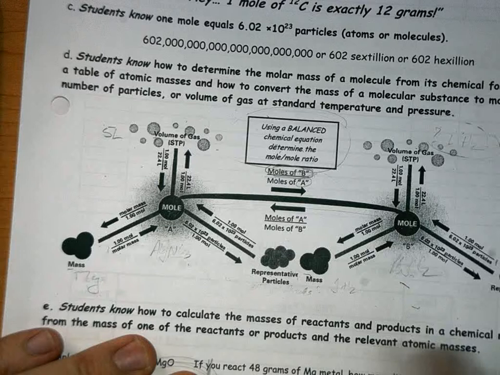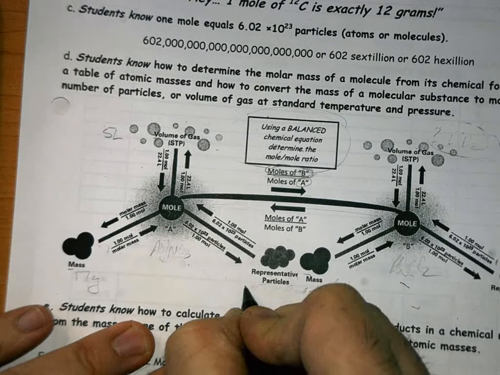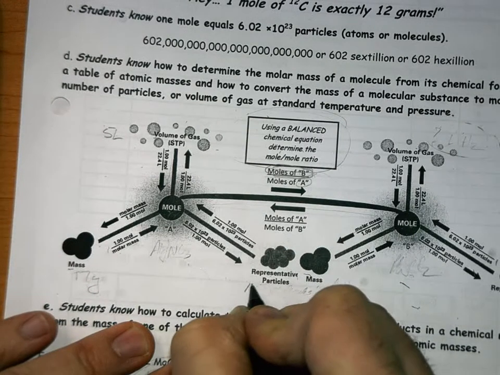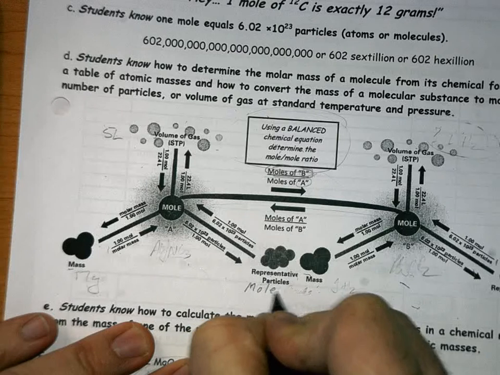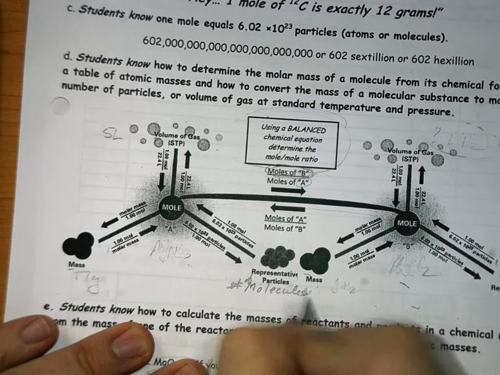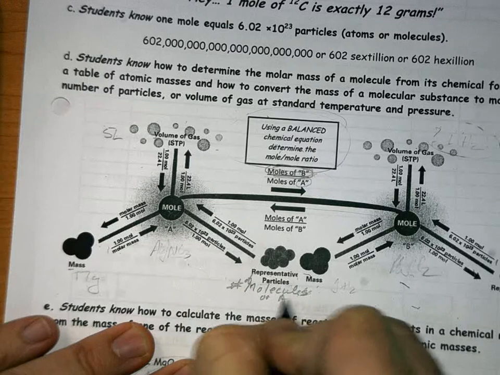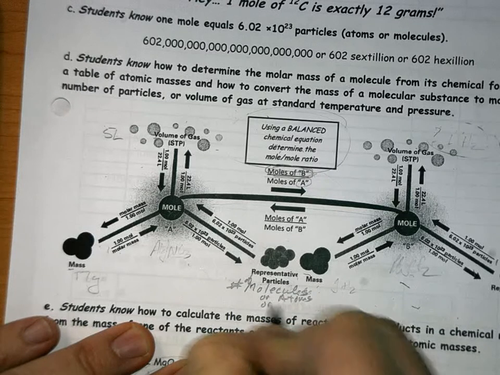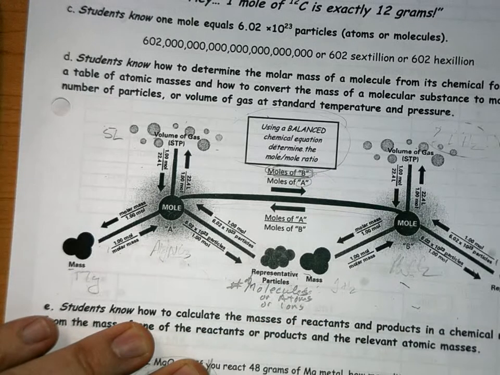Okay, that was from a copy I got from a website. I'd rather you put molecule. How about number of molecules? Or atoms? Or ions, if we were doing an ionic one.